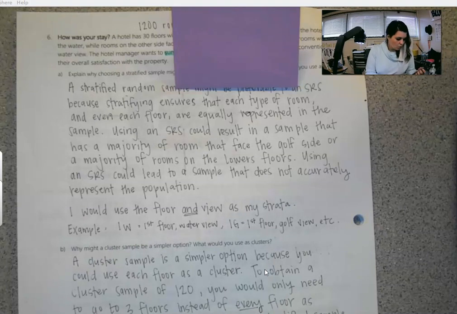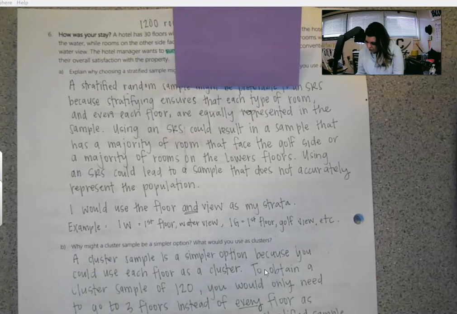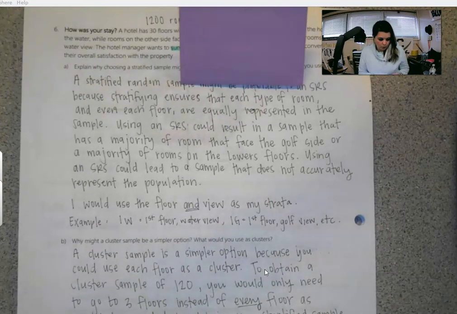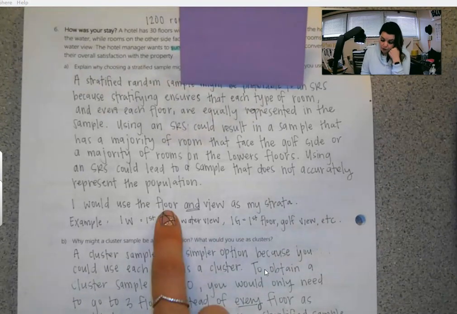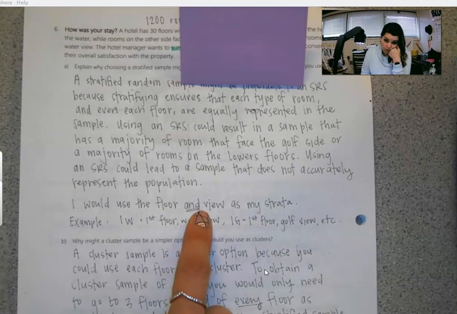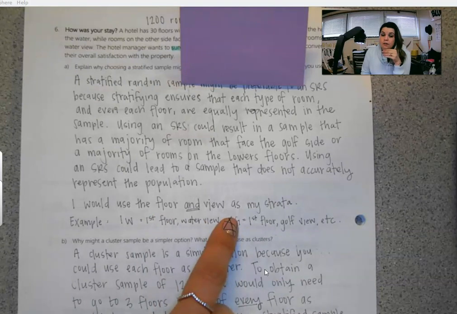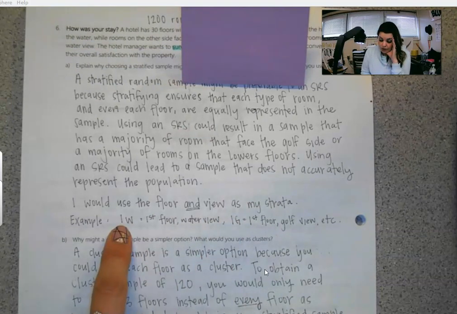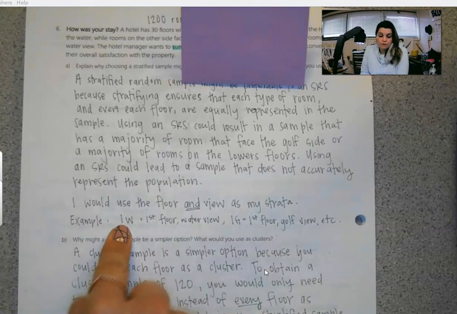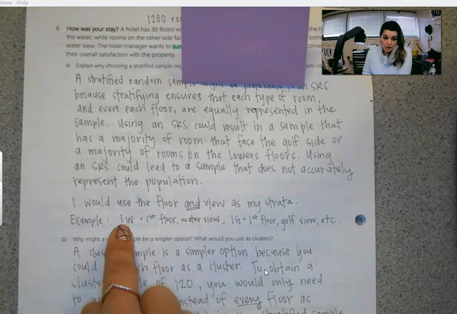Then next, what would I use as my strata? Well, I've already kind of discussed that I would stratify by floor and view. So I would use floor and view as my strata. Now I'm going to go further and briefly describe how I would do that. So I would call the first strata 1W.